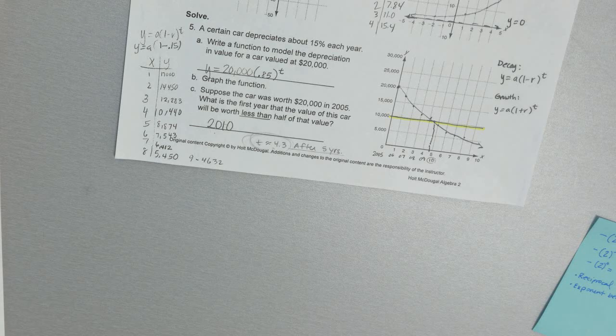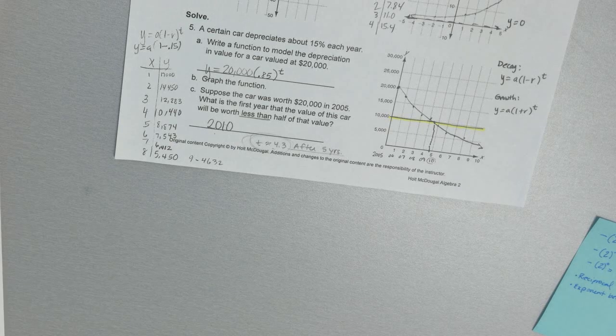Why do we know that's not possible? Because it's going down. So you can use logic when it's multiple choice. If it was a growth model and they gave you a value less than the initial, you could eliminate that right away. There will be logical questions you can answer without a calculator, and you can use the process of elimination.